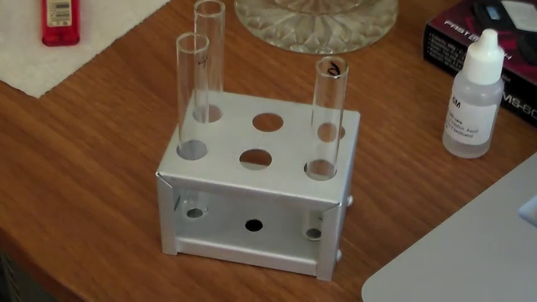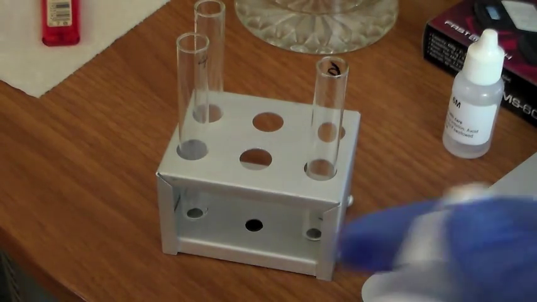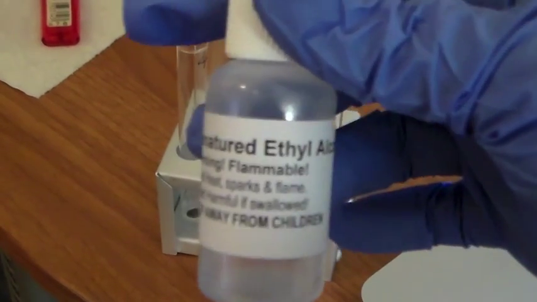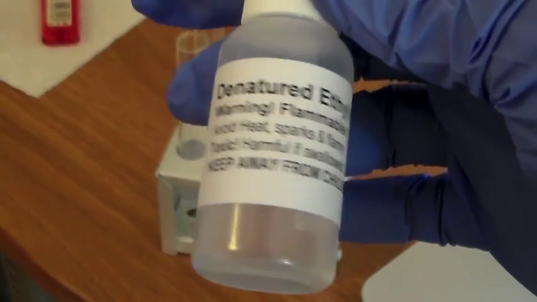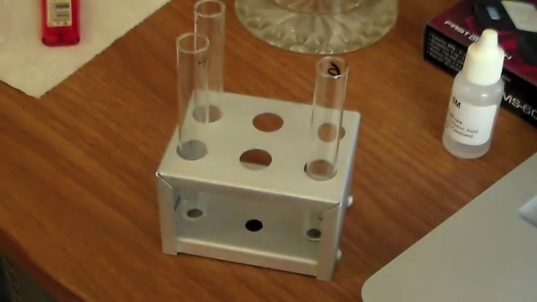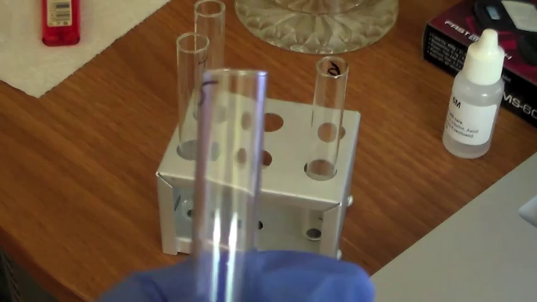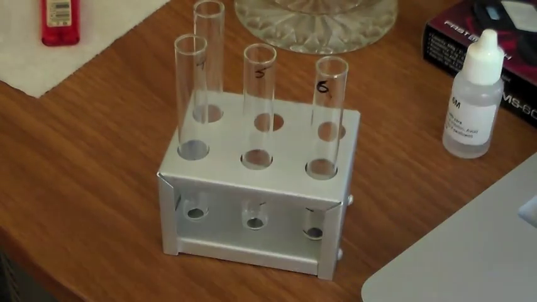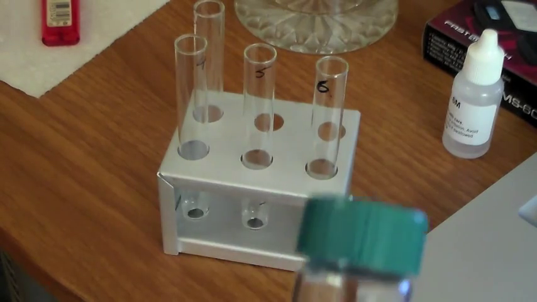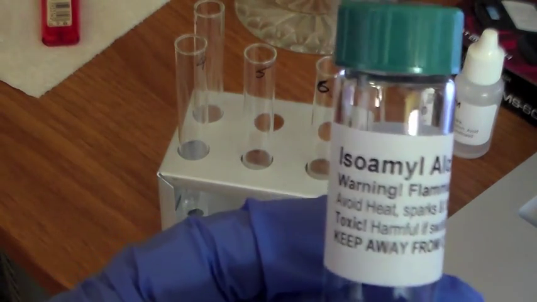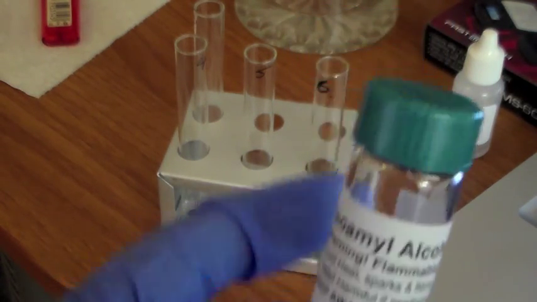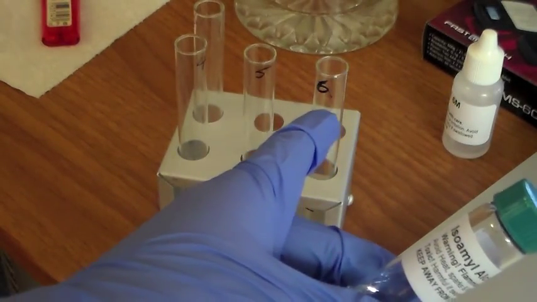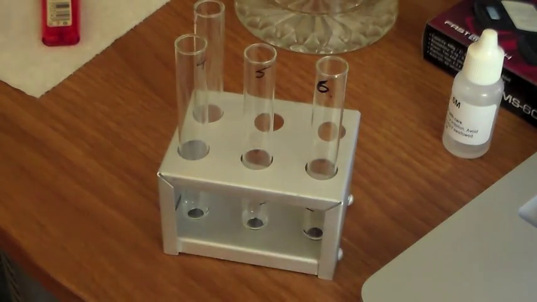Next, 5 drops of ethanol into test tube 5. Finally, we're going to do isoamyl alcohol, 5 drops into test tube 6.